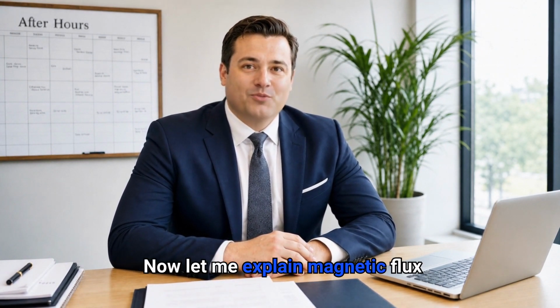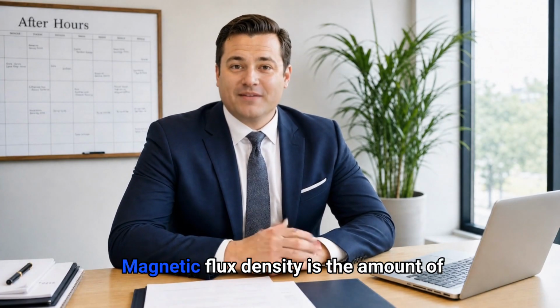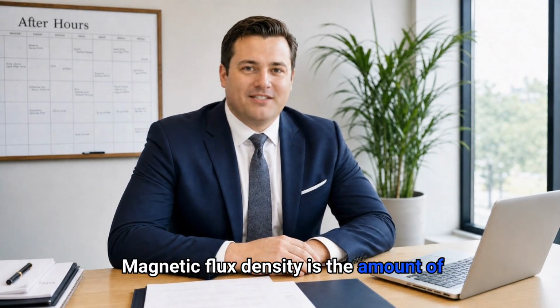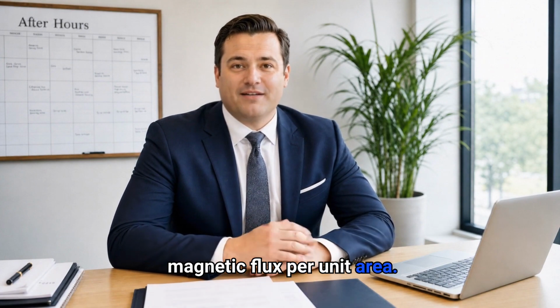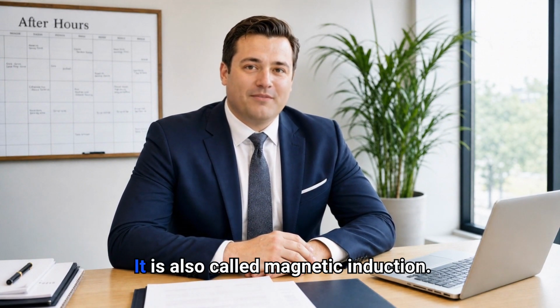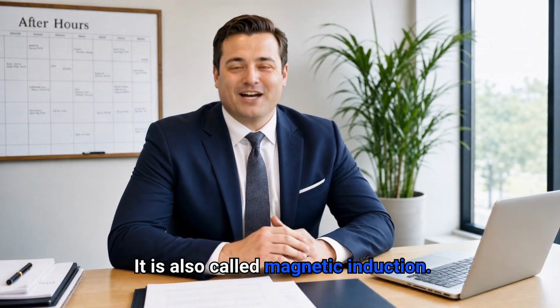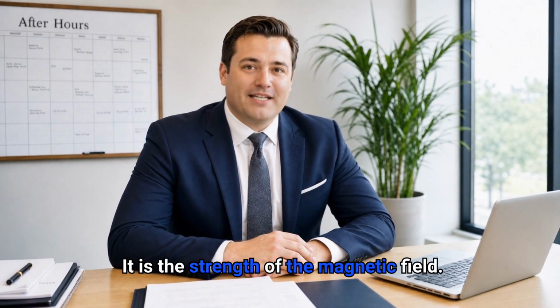Now, let me explain magnetic flux density. Magnetic flux density is the amount of magnetic flux per unit area. It is measured in Teslas. It is also called magnetic induction. It is the strength of the magnetic field.